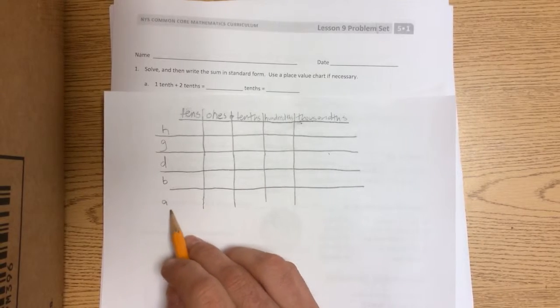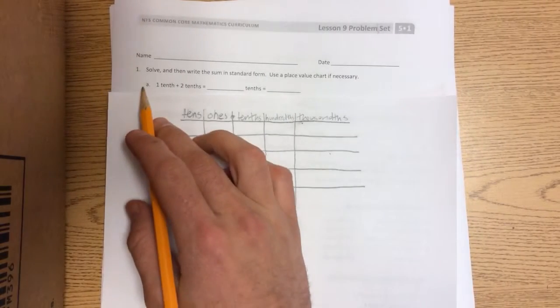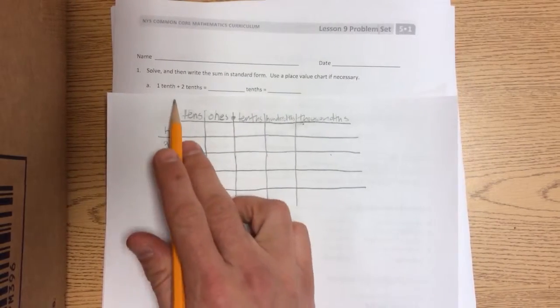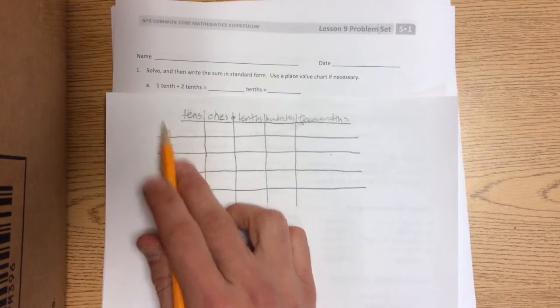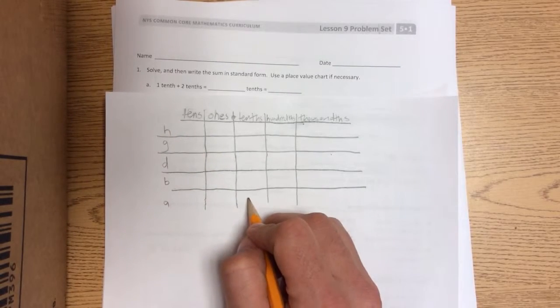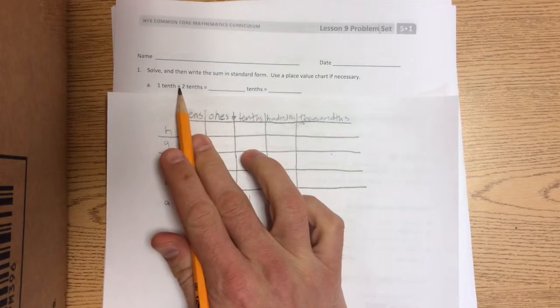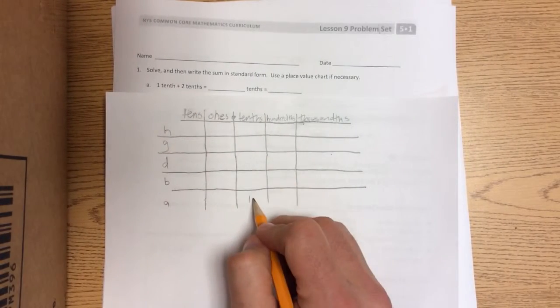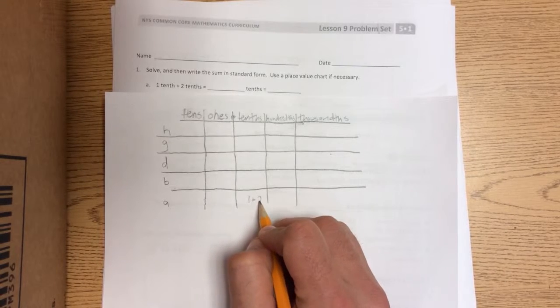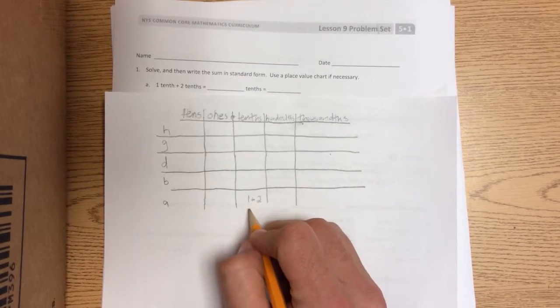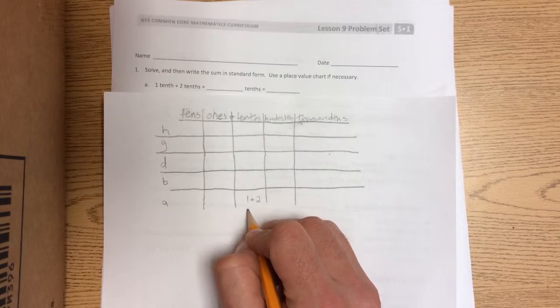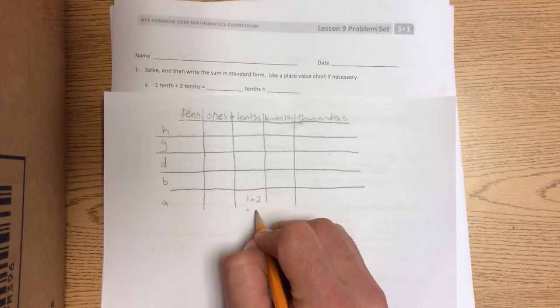So this is part A. I'm going to start down here. Part A goes with part A. So we have 1 what? 1/10. Okay, so I'm going to put a 1 in the tenths place, and then I also have another 2/10, so I can add in another 2/10. We could also do this using dots. I add 1 in the tenths place, and then 2 more in the tenths place.